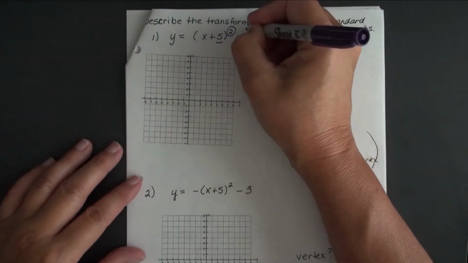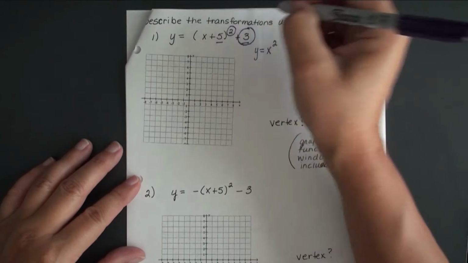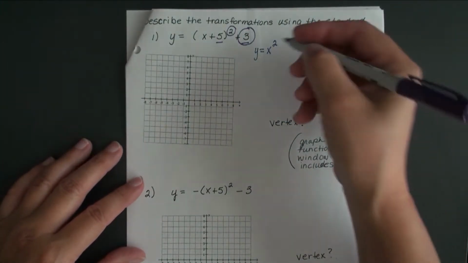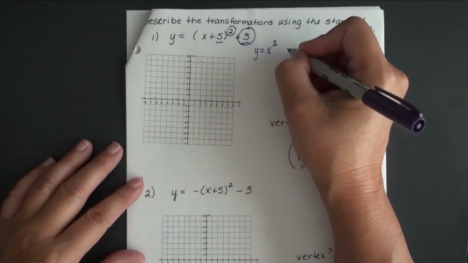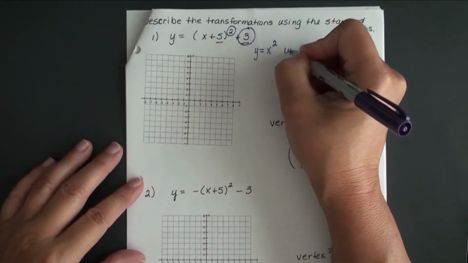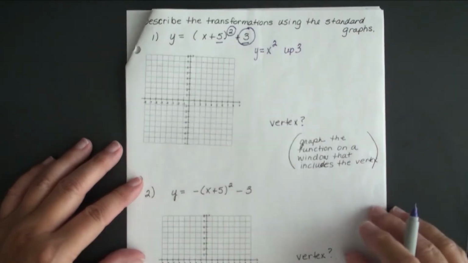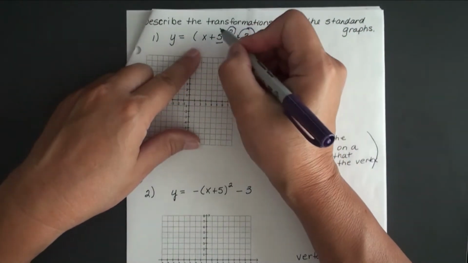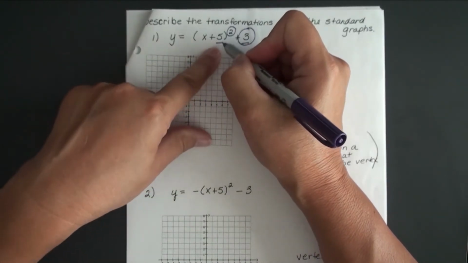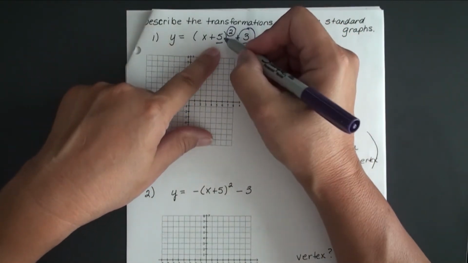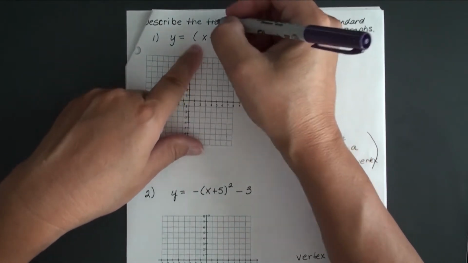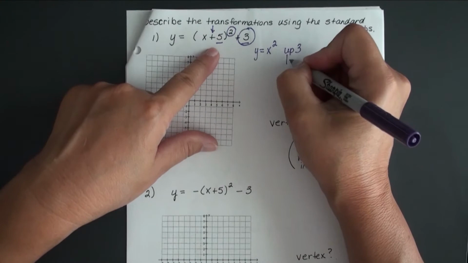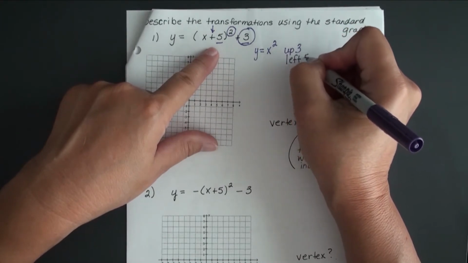Remember that a number added to the very end always means a vertical shift. And since that is a plus 3, y equals x squared will be shifted up 3. Now, when we put a number with our x value in parentheses, that indicates a horizontal shift. And since this is plus, we are going to go left 5.